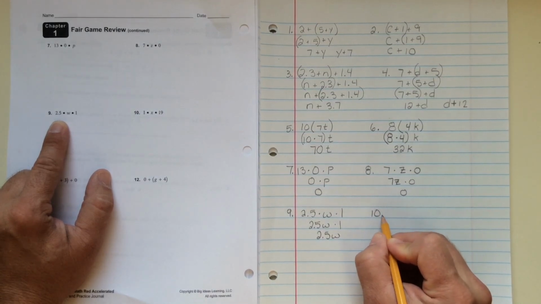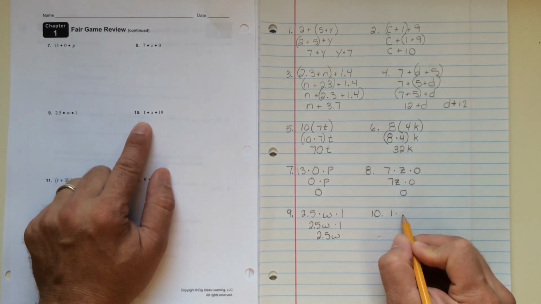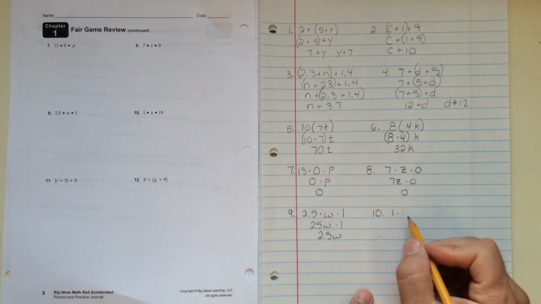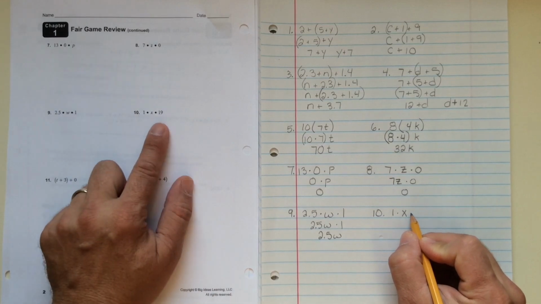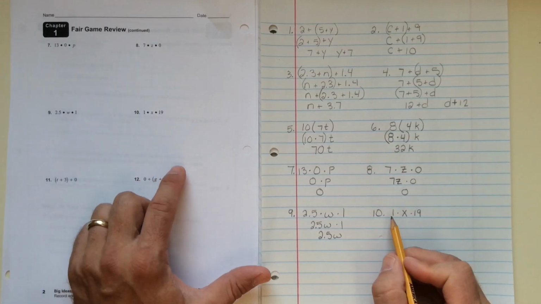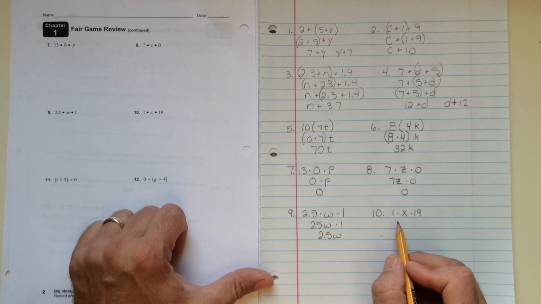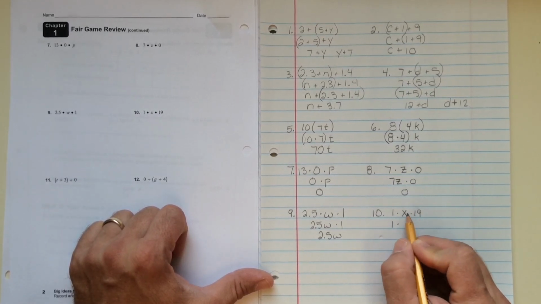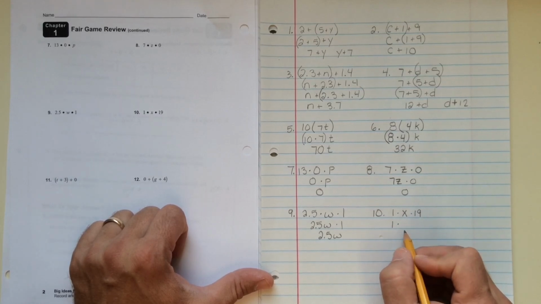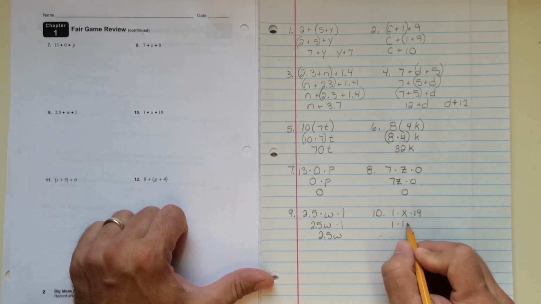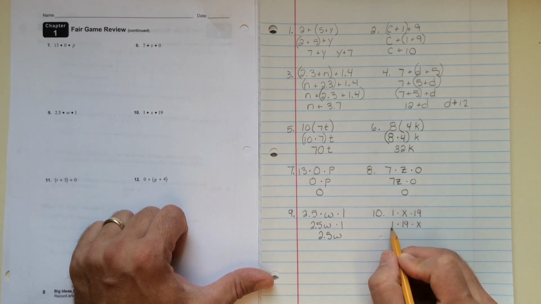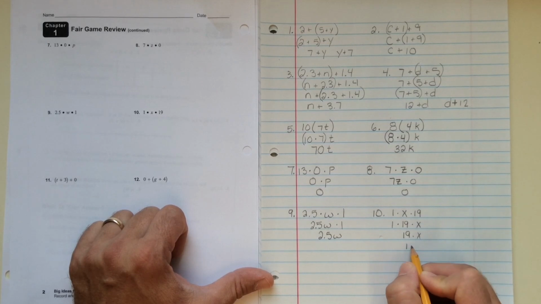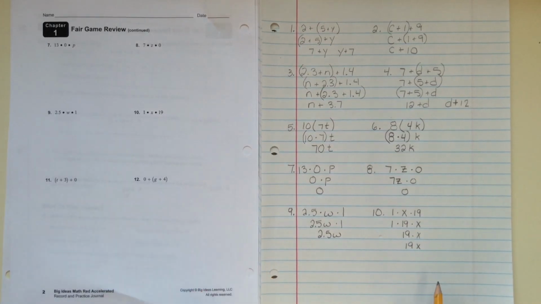Number 10. 1 times x times 19. I can multiply these in any order. I don't really have to move things around, but I am going to. 1 times, I'm going to switch these two, and I can do that because of the commutative property of multiplication. 1 times 19 is 19. 19 times x is 19x.